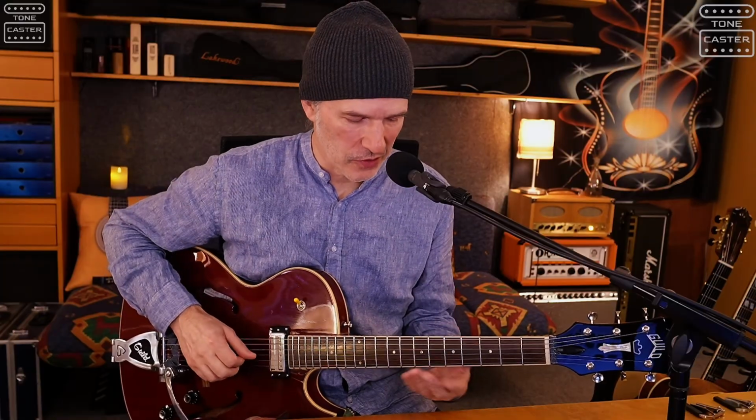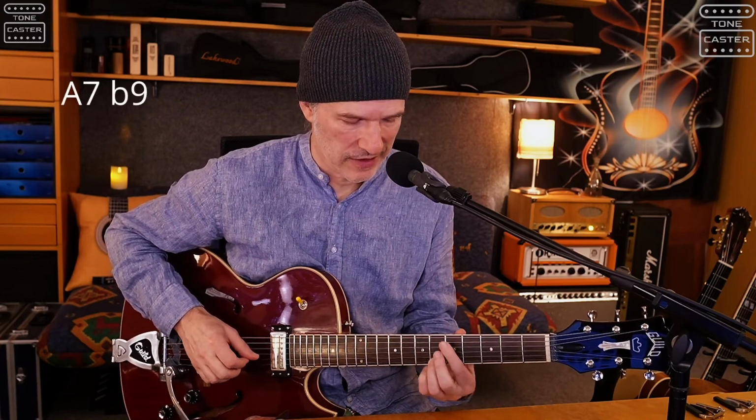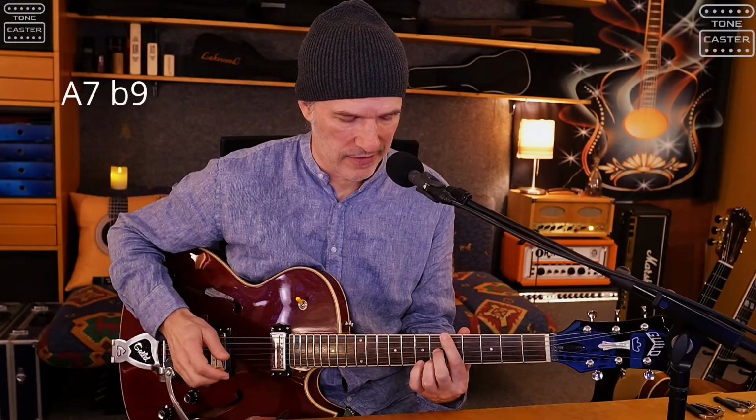There's one more thing I need to mention with the A7 chord. It is quite common to play this chord with a flat 9. So that would be a B flat, for instance here on the high E string. Instead of the 9 here, the B, you would have the B flat. This really depends on your playback, and if the piano player is already adding a flat 9 to the A7, so you might have to react to this.